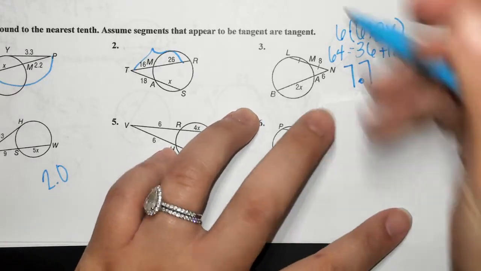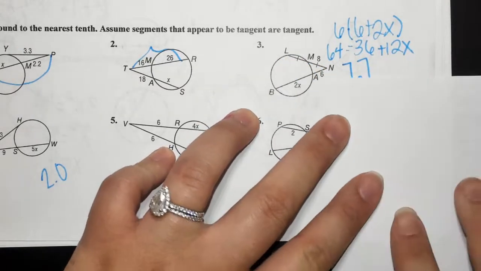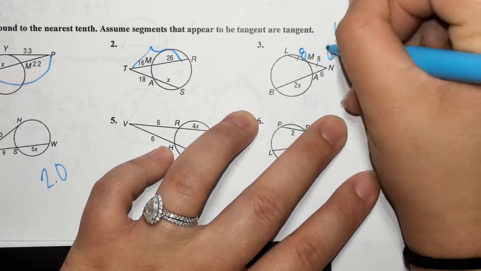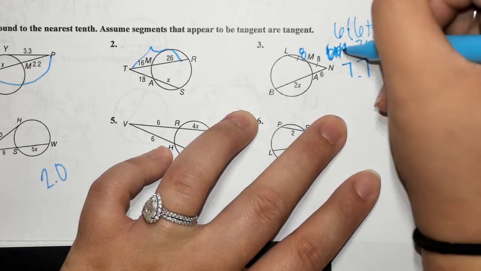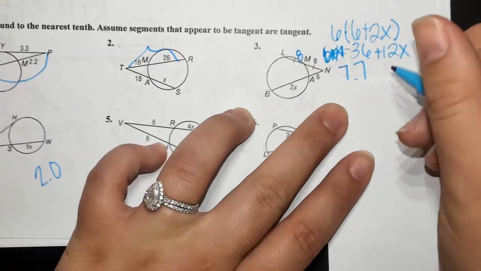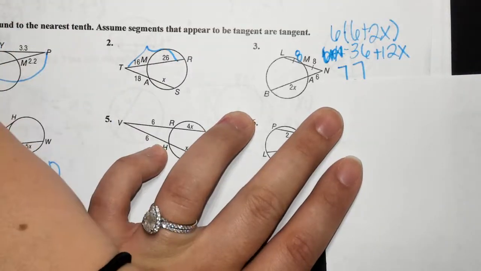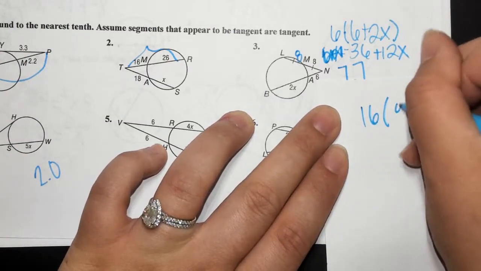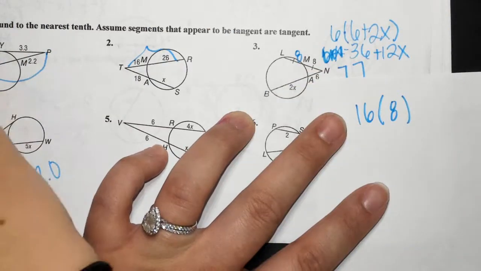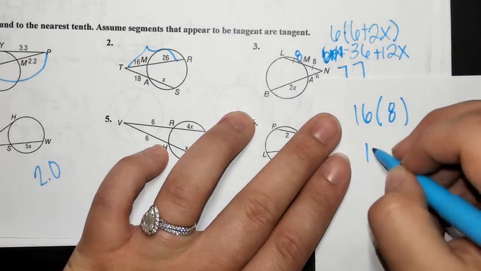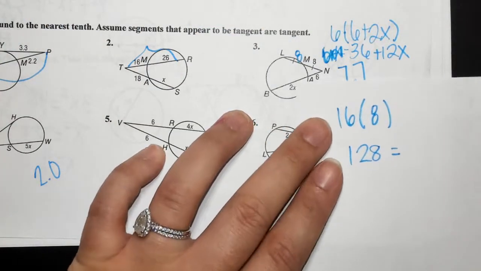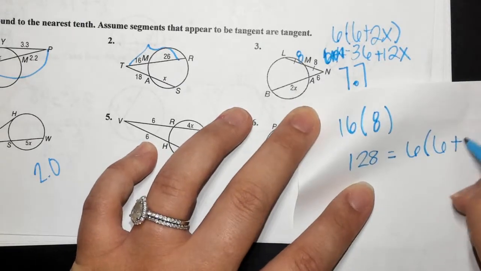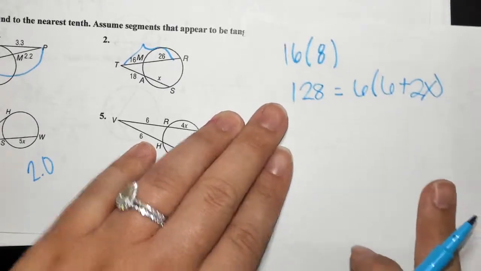So for this one, it's telling you that these two pieces are congruent. So if that's 8, then this is 8. So for the whole, it's 8 plus 8, which is 16, times the outside, which is just 8. So 16 times 8, which is 128, is equal to the outside of the other times, add those together.